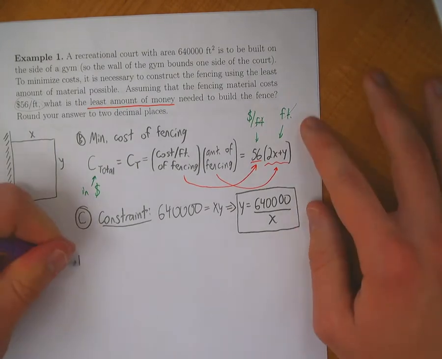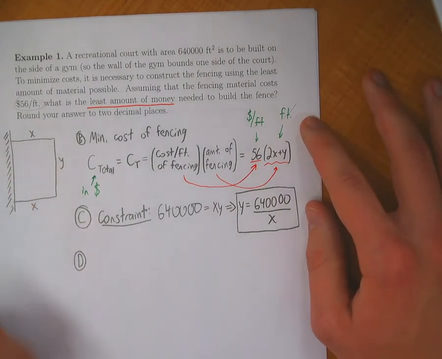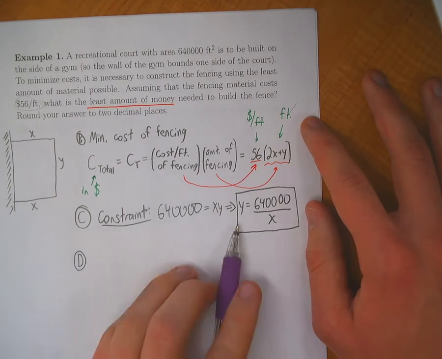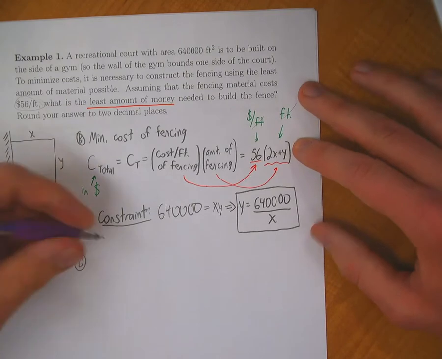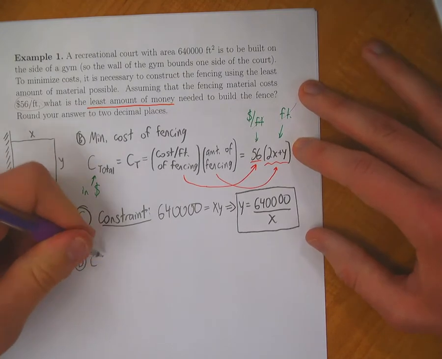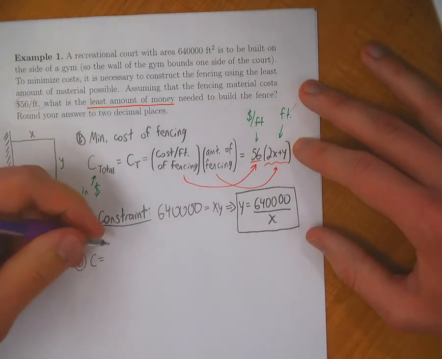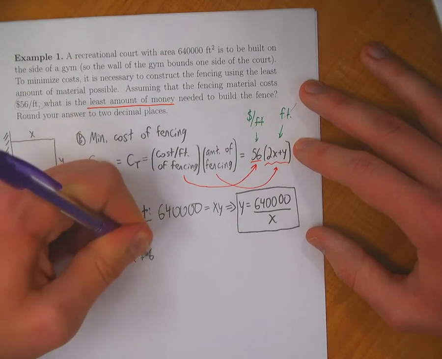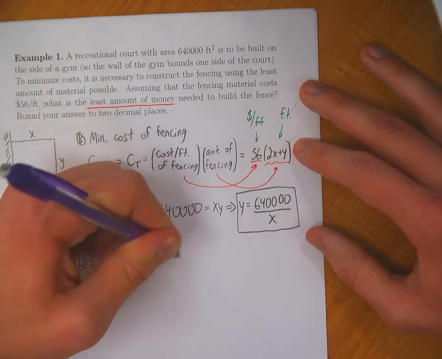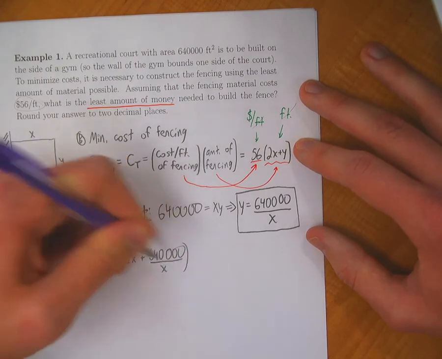So that's part C. Part D says, all right, now that we have y in terms of x, let's go ahead and plug this into part B's results. So C equals 56 times 2x plus 6,400,000 over x.